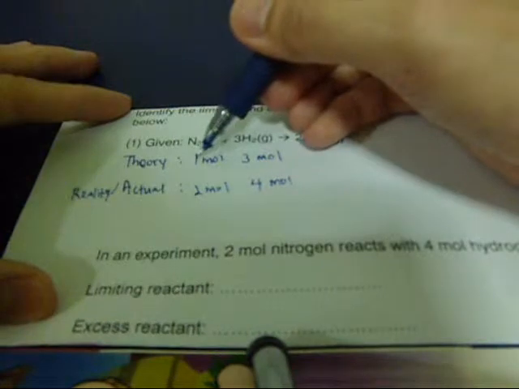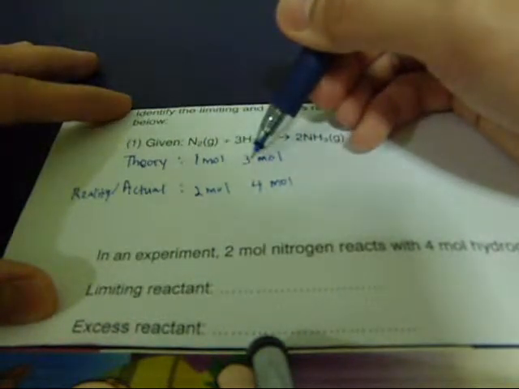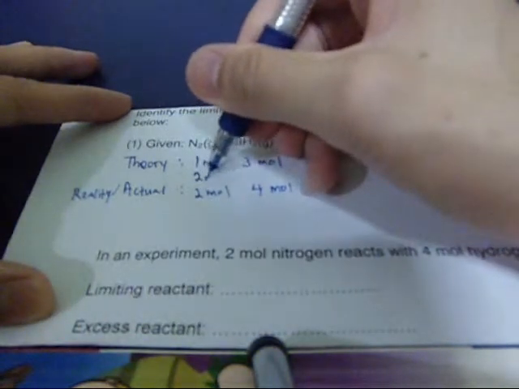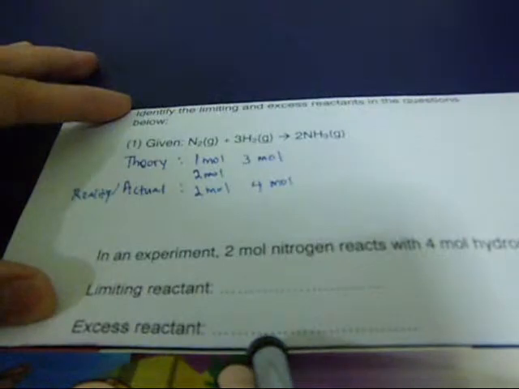Now in theory, 1 mole reacts with 3 mole. How about in theory, 2 mole of nitrogen would react with how many mole of hydrogen?